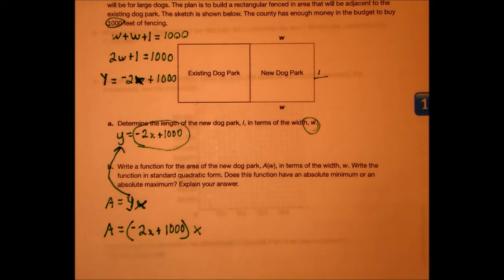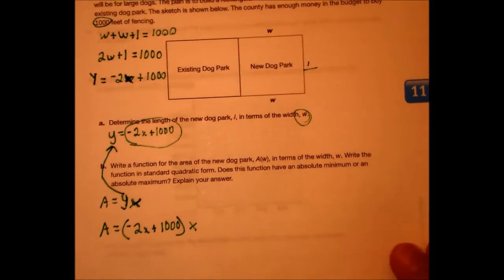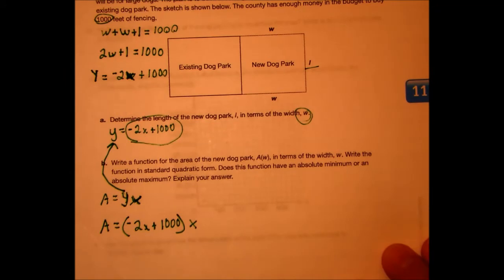All right? So understanding that we're going to substitute, now I can go ahead and distribute. So you go ahead and distribute, pause the video, and then start it up again, and see if your answer matches mine.